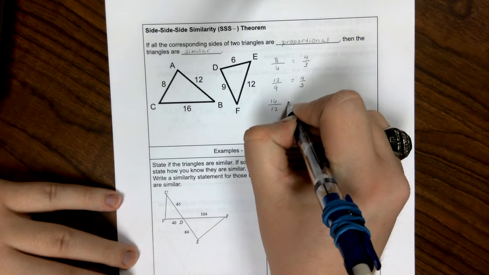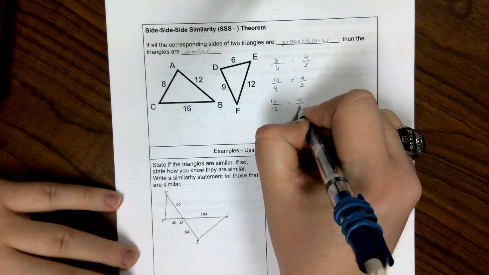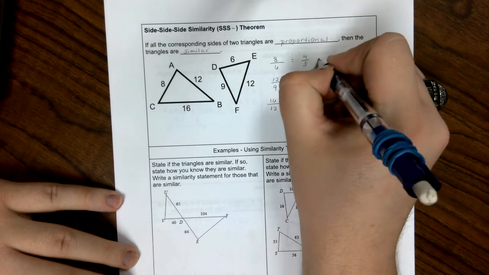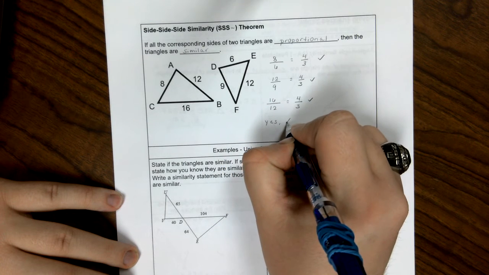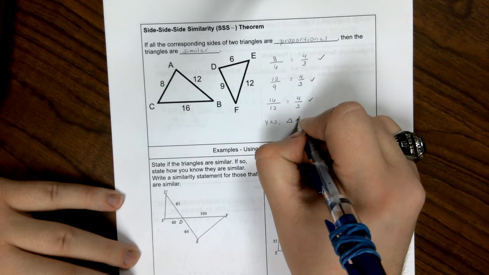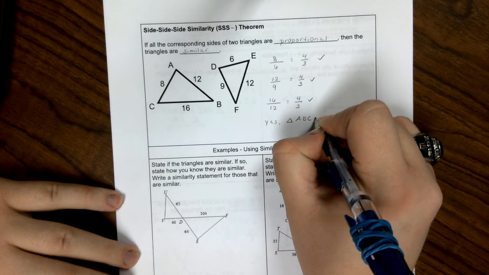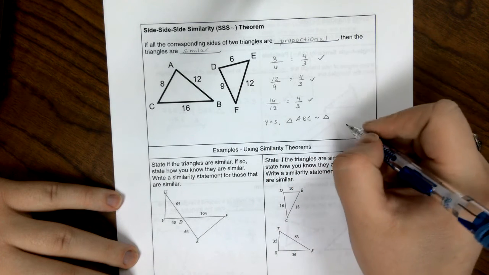16 over 12. And again, it reduces to 4/3. So all of these matched. So we say yes, triangle. I just like to do ABC first. I don't know why. Probably because I like order.